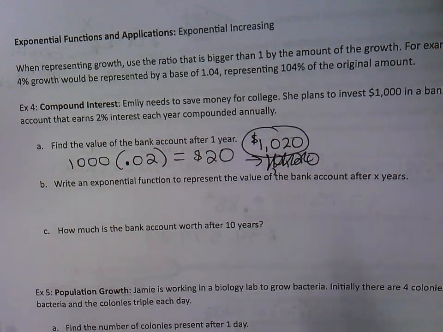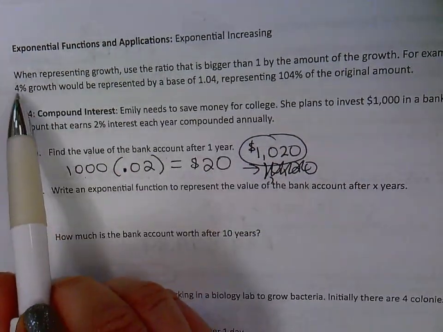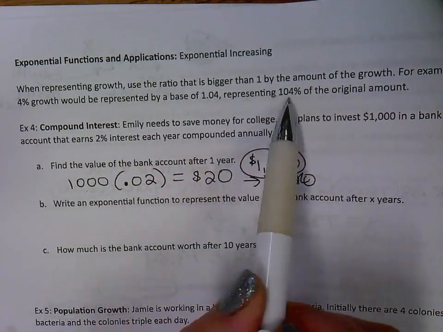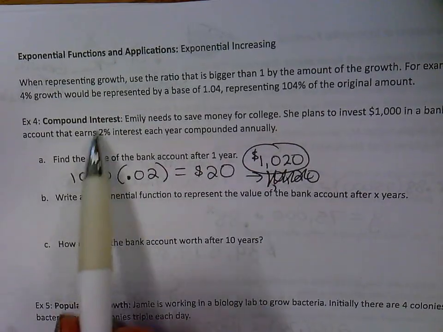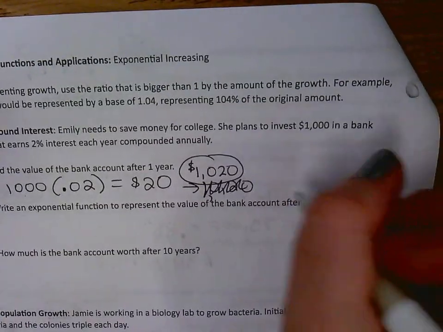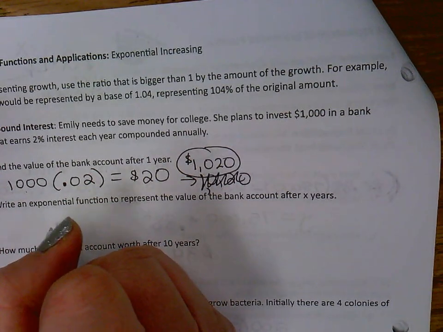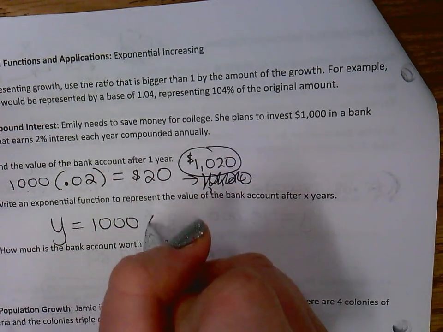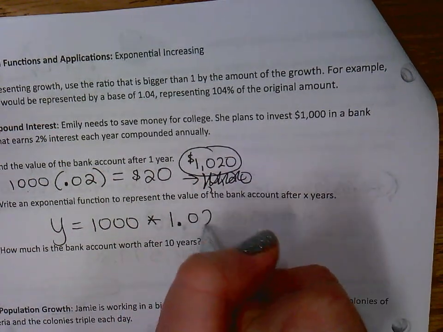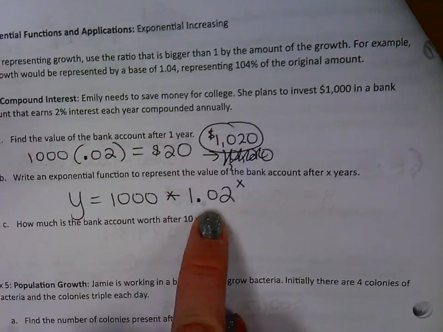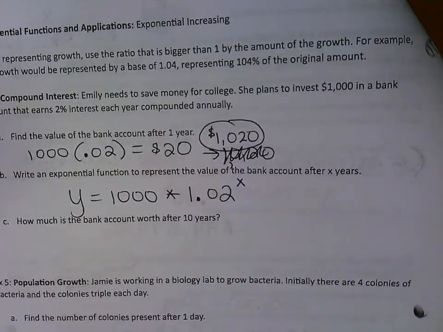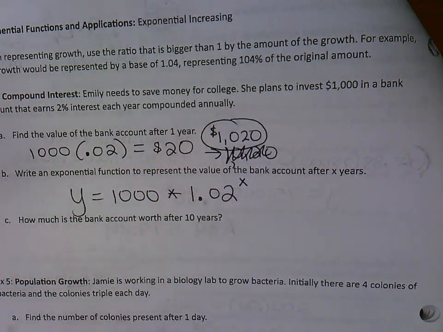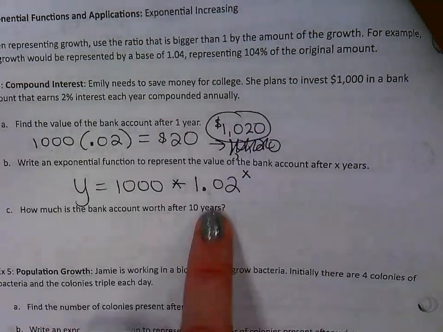We want to do the shortcut formula, which is when the 4% growth, for example, is 1.04. So it's 104%. So we have 102%. We want to take, y equals, we're taking 1,000 and we're multiplying by 1.02. So that's kind of the big idea. When it's a depreciation, you say what you have left. And when you're going up, you're adding your interest rate to the number 1 for 102%.